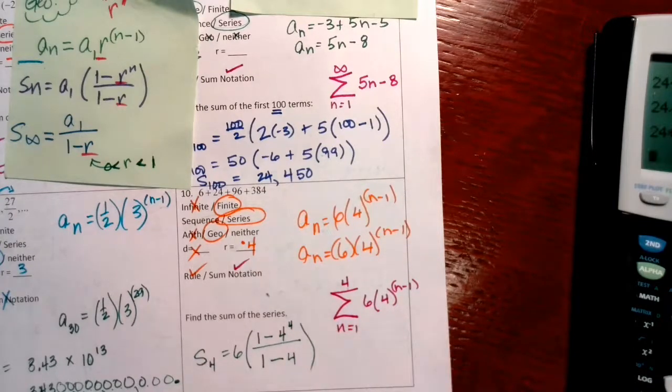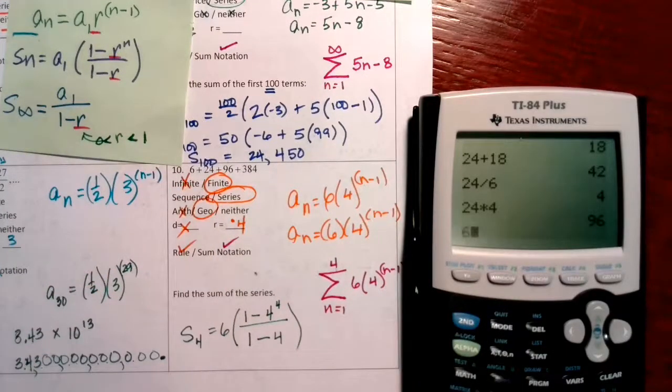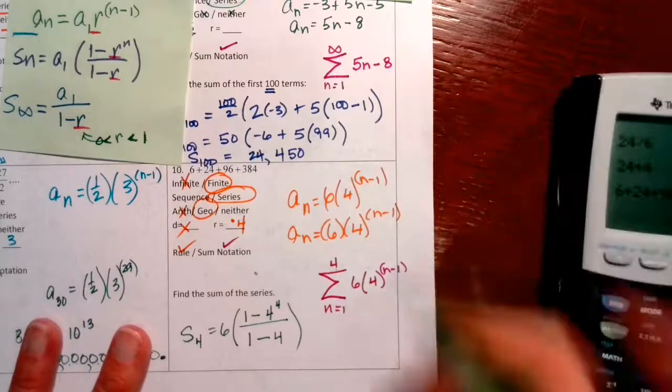Now, I've got to be honest with you. This one is probably going to be easier to just add these numbers together. 6 plus 24 plus 96 plus 384. So I'm looking at 510.